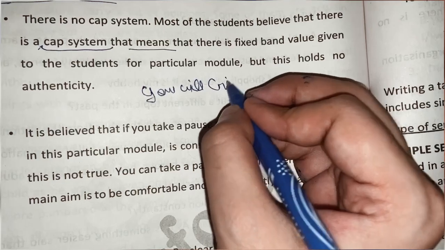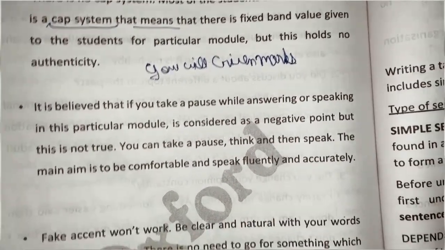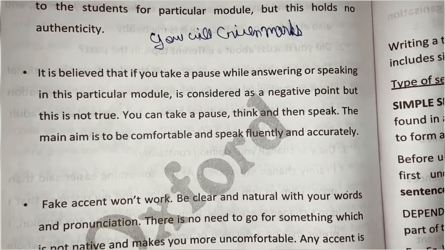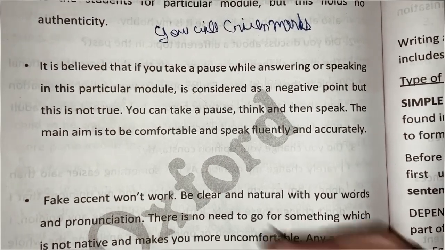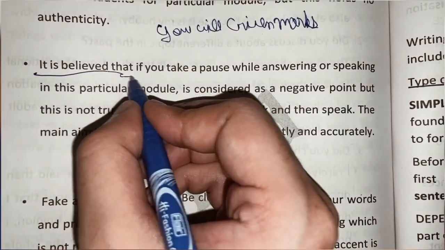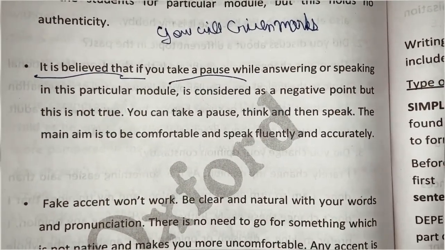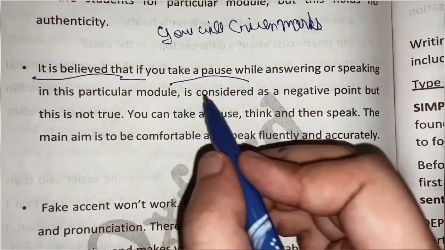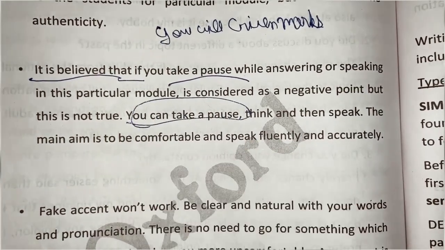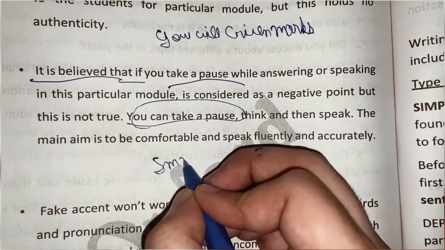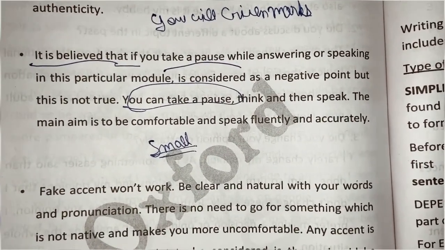It is believed that if you take a pause while speaking or answering in this particular module, it is considered a negative point. But this is not true. You can take a pause, think and speak. The main aim is to speak fluently and accurately, and to make your examiner feel that you are comfortable speaking in English and you are not hesitating to speak in English. So you should take a pause and think and then answer your questions, rather than speaking anything you want. So think, speak carefully and speak fluently.